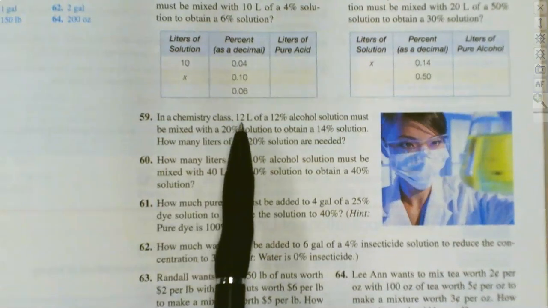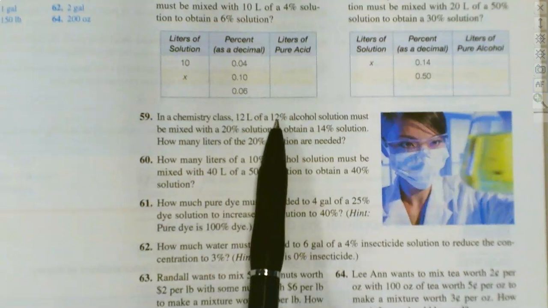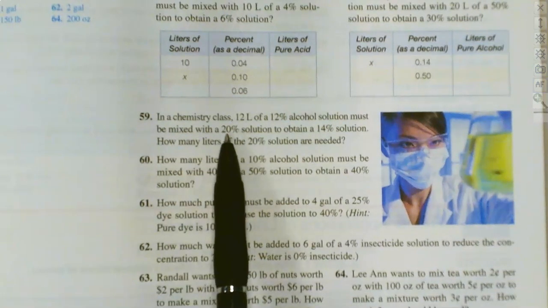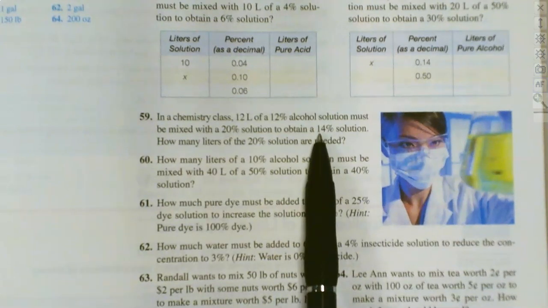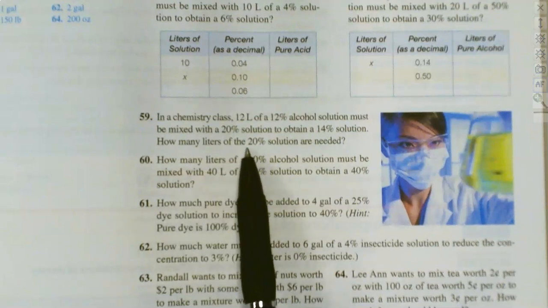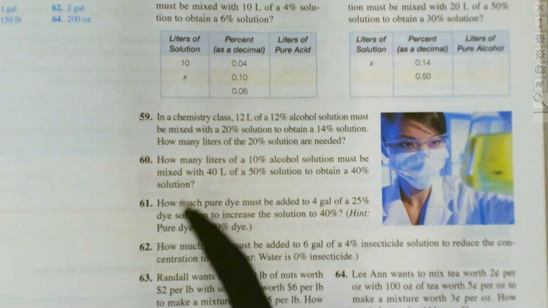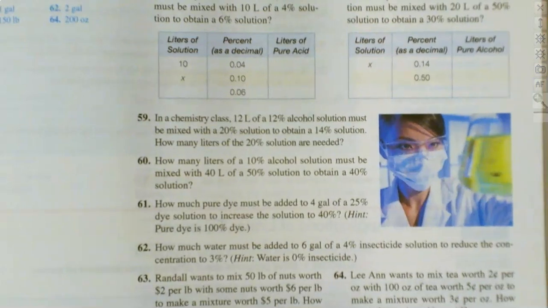In a chemistry class, 12 liters of a 12% alcohol solution must be mixed with a 20% solution to obtain a 14% solution. How many liters of the 20% solution are needed? So we're going to use containers instead of dollar signs. But they're going to be done in a very, very similar manner.